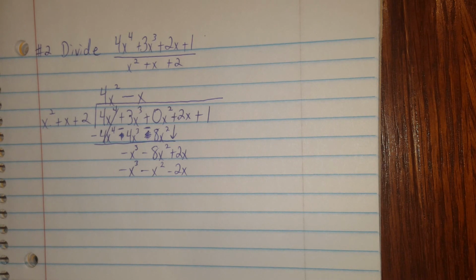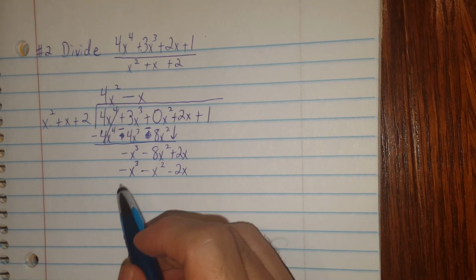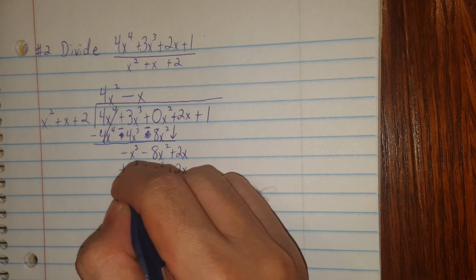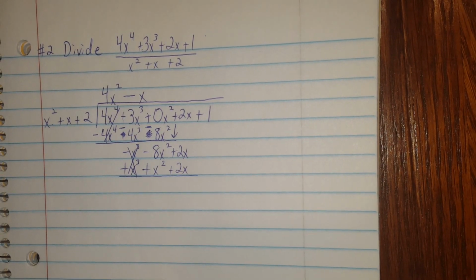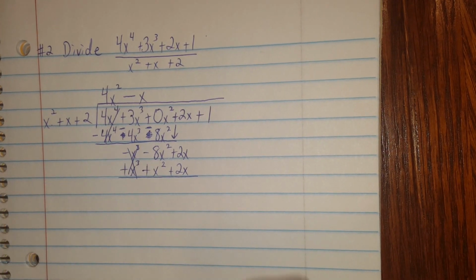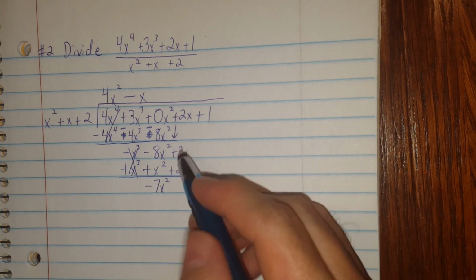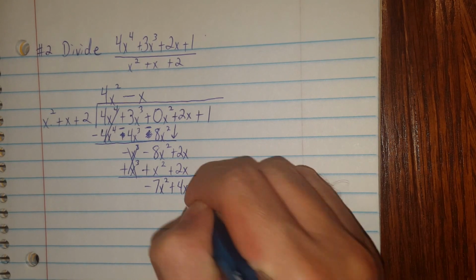Okay, can I go ahead and add these right now? No. First, change their signs. This one's negative, so it becomes positive. This one's negative, so it becomes positive, and this one as well. Now that all the signs are changed, I can go ahead and cancel those out. They do cancel each other out. Negative 8x squared, add another x squared, you get negative 7x squared. And 2x plus 2x is plus 4x.